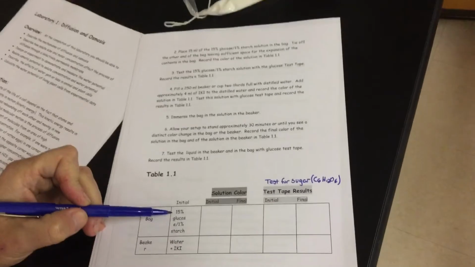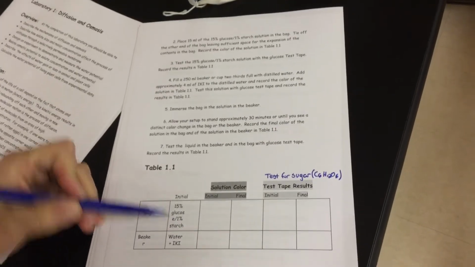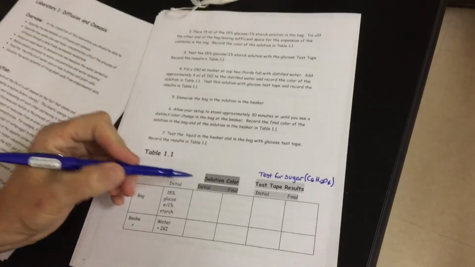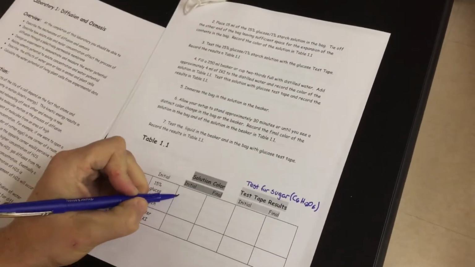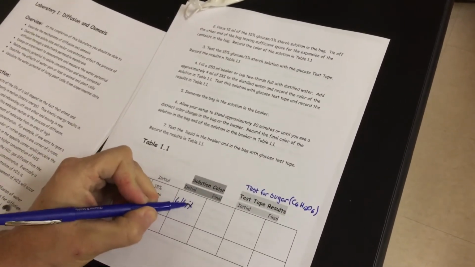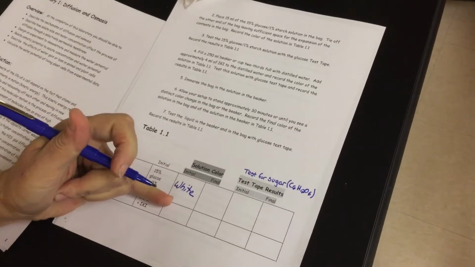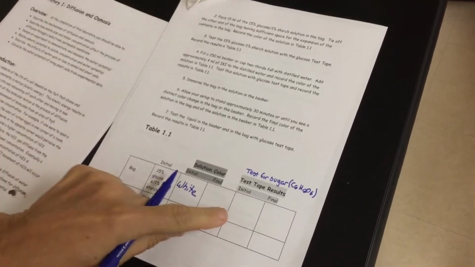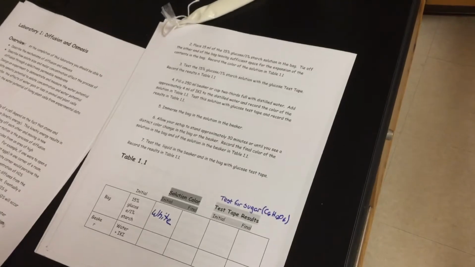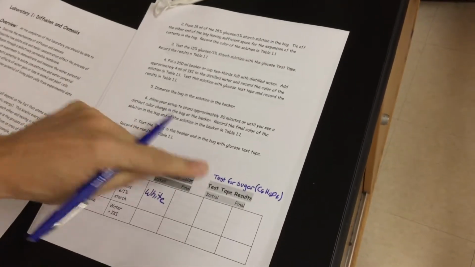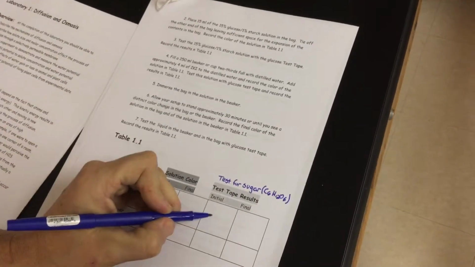Before we do that, let's look at our chart on page 3. It's asking you guys some questions. It's saying, okay, our bag, which we filled up here, the initial bag has 15% glucose, it has cornstarch, it also has water in there. It's asking you for solution color. My color, I'm going to call it white, you can call it cream, but we're going to say it's kind of white. We're only doing initial. We haven't done final yet. Initial, I've already tested it. I'm telling you flat out, we're testing it for sugar with test strips. It is positive for sugar.